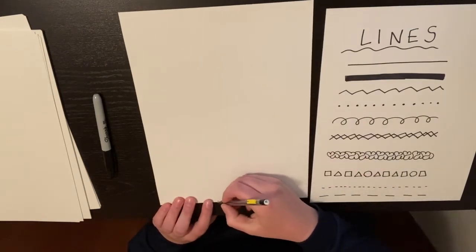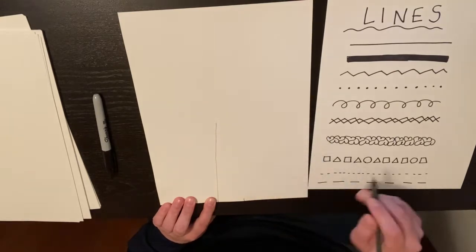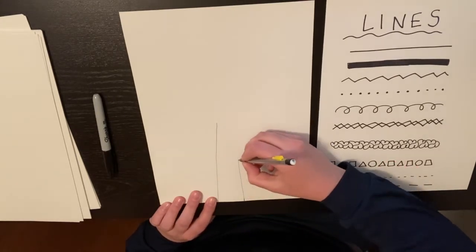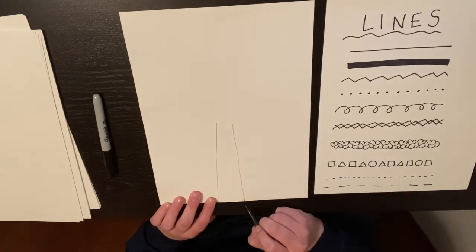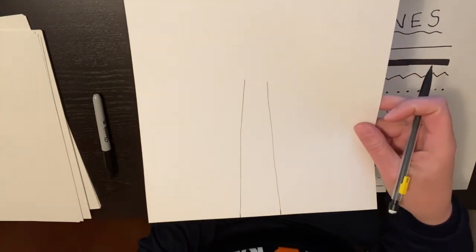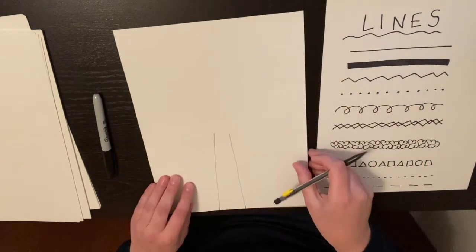And now what I'm going to do is draw a diagonal line coming up to the middle of my paper. And then I'm going to copy that and do that from my other mark that I made. Okay, so when you see that, it's starting to look like the trunk of a tree coming off of the bottom of our paper towards the middle.